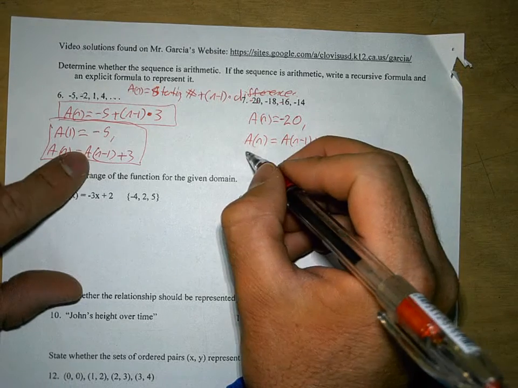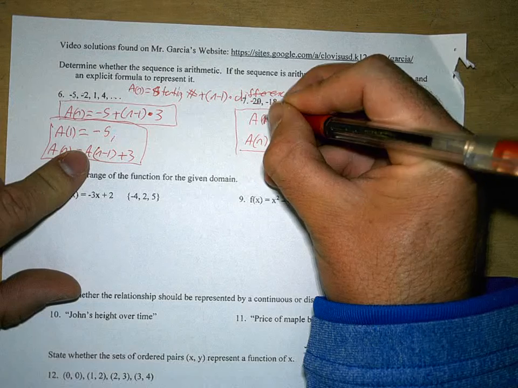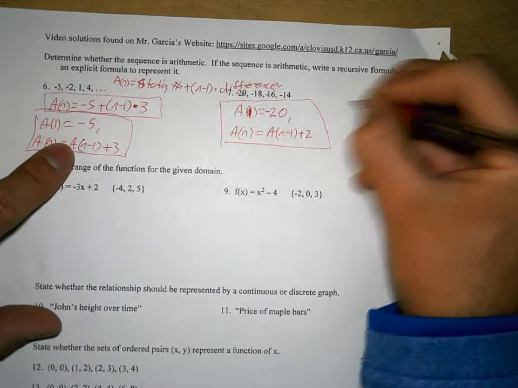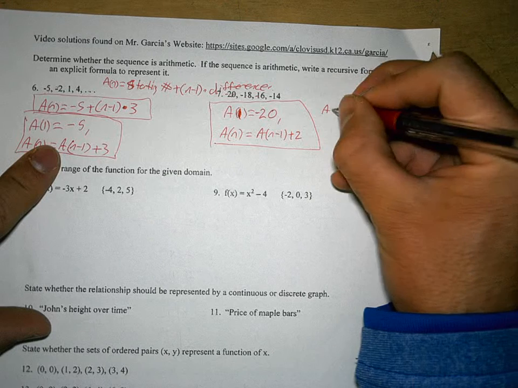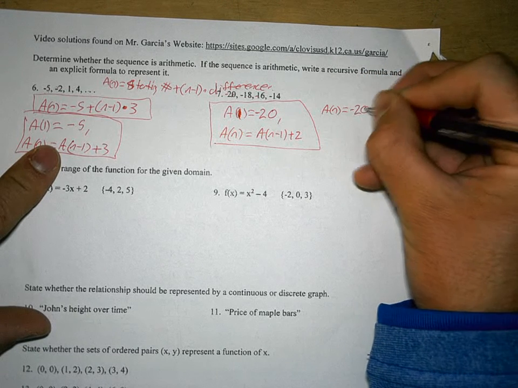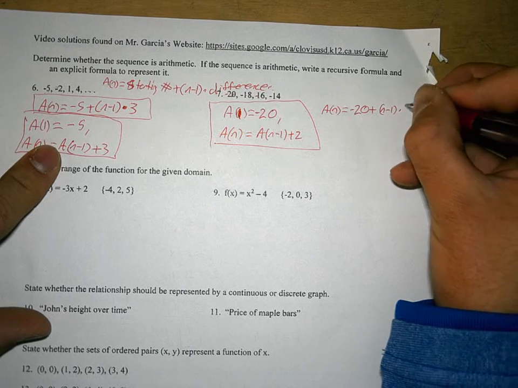This is the recursive. I think I said that's the explicit. I apologize. This is A of 1. Got a little distracted. That is the recursive formula. Now we're going to write the explicit. Equals the starting number, -20, plus n minus 1 times the difference, which is 2.